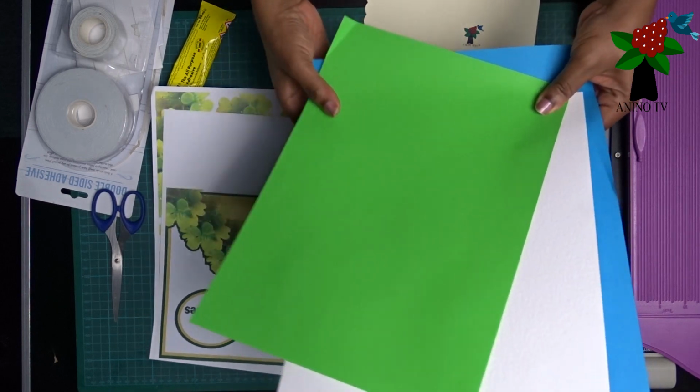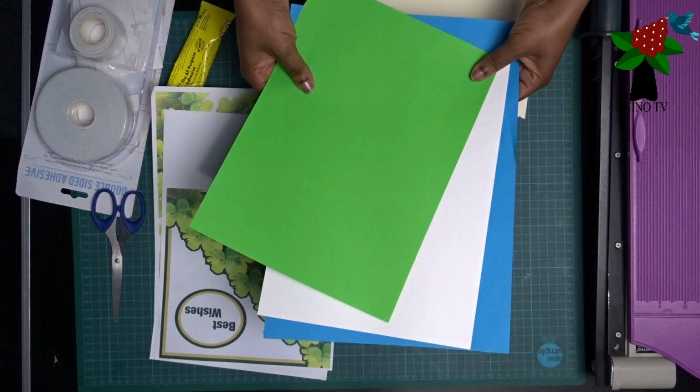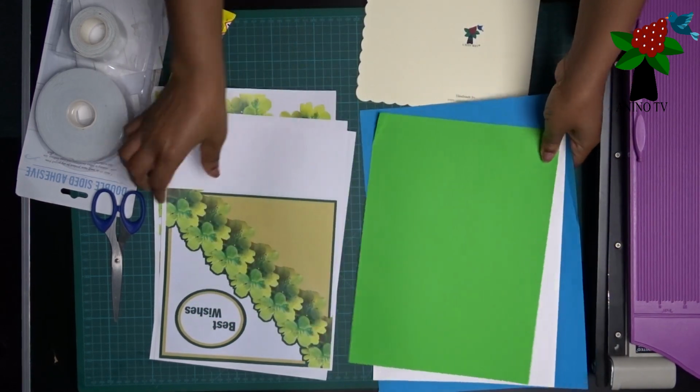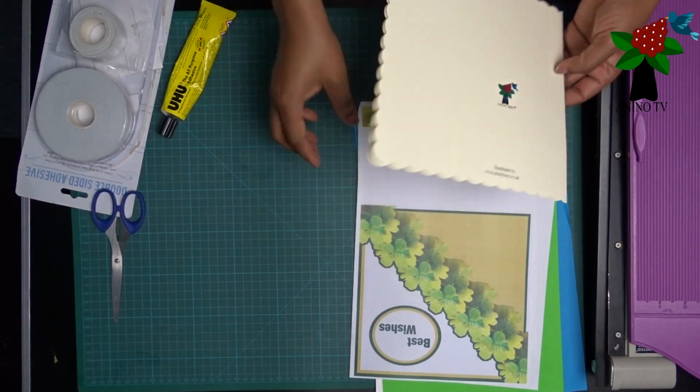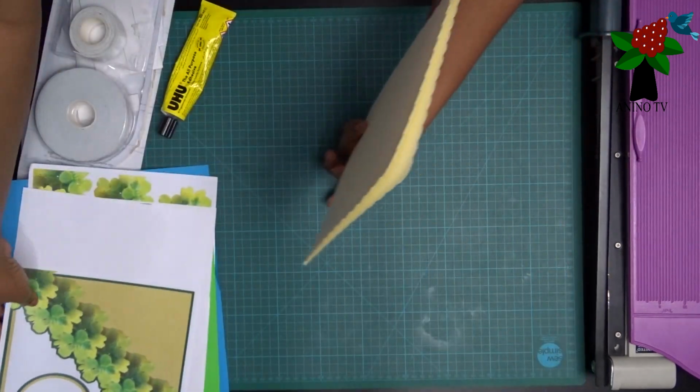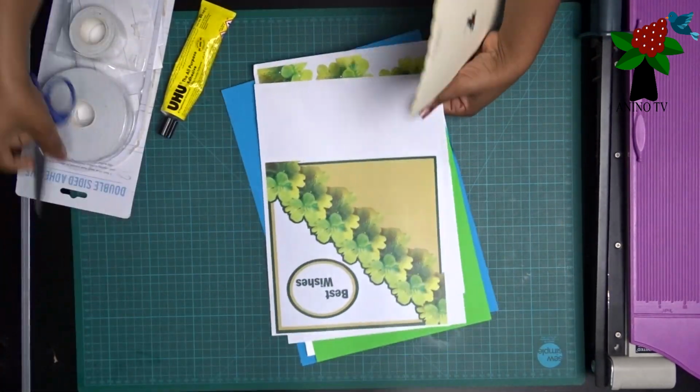So we have contrast cards that we're going to use for layering and our base card. So to start off, I'm going to put this aside and then we'll start.